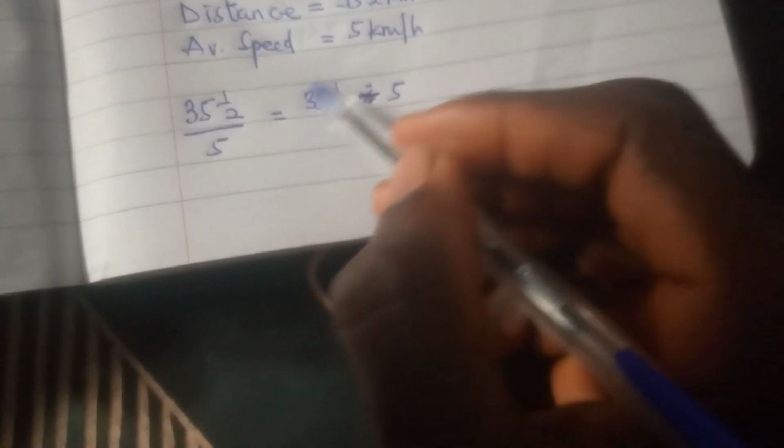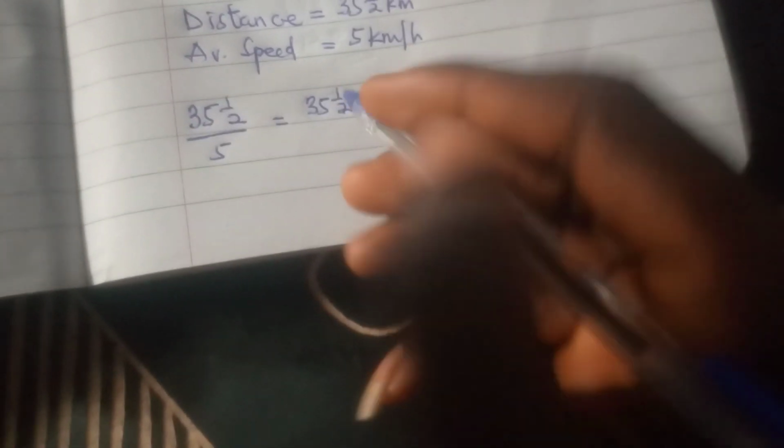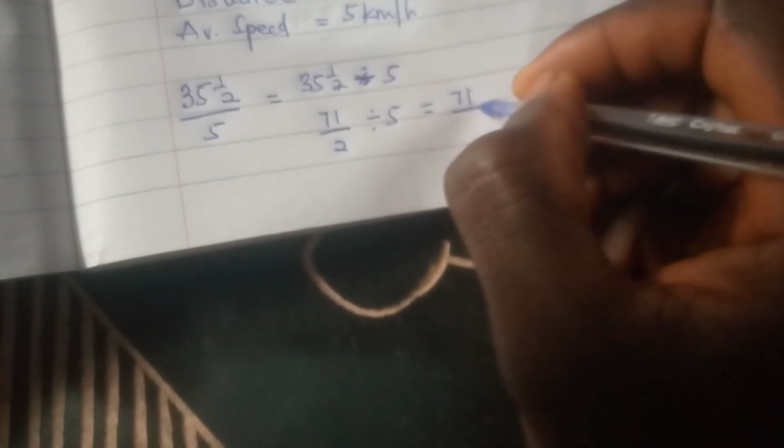Now let's change this to an improper fraction. This gives you 71/2 divided by 5. And this is going to be 71/2 times 1/5, and that is 71/10.